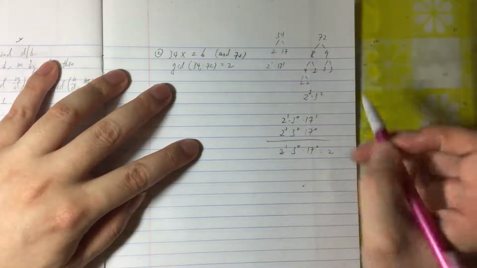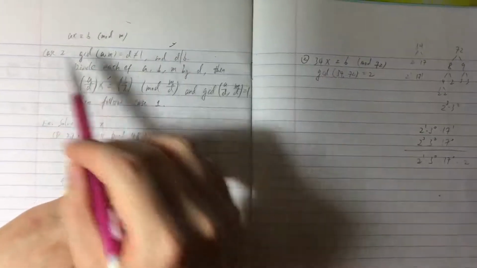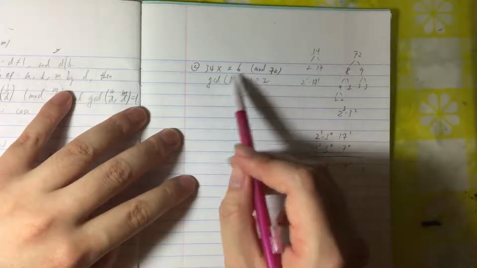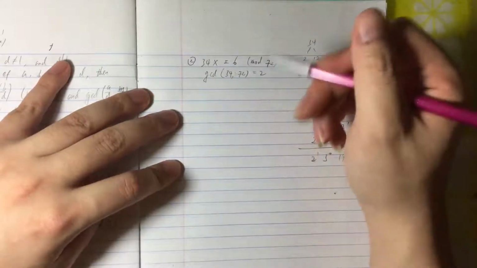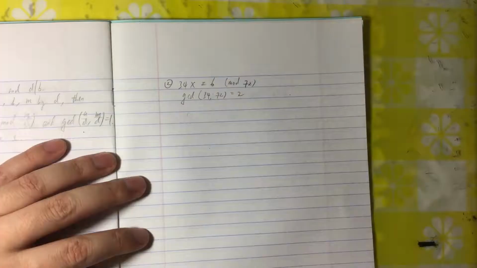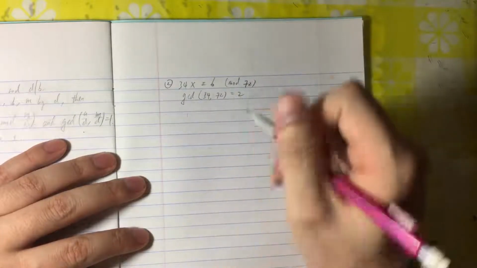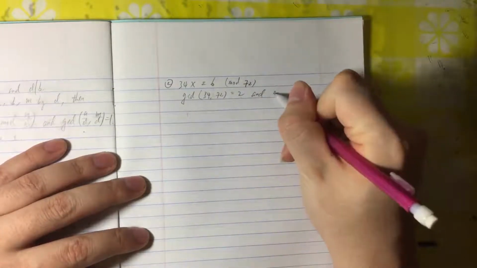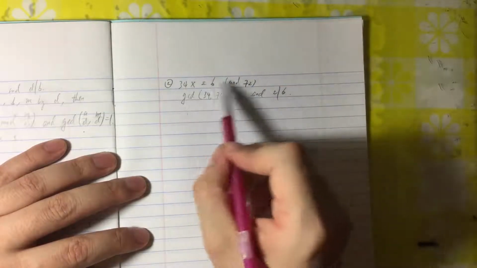Since the GCD is 2, let's check if 2 divides the middle number. If the GCD divides the middle number, we can apply the rule in case 2. And we know that 2 divides 6, because 2 times 3 is 6. So we can use the rule in case 2. Here, the GCD of 34 and 72 is 2, and 2 divides 6. Then I can divide every number by 2.